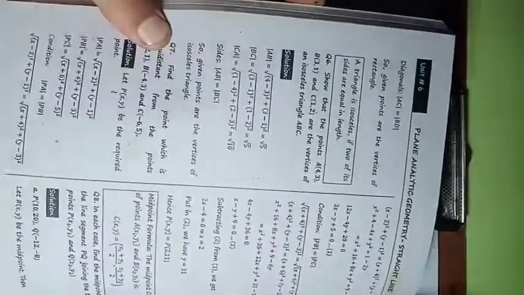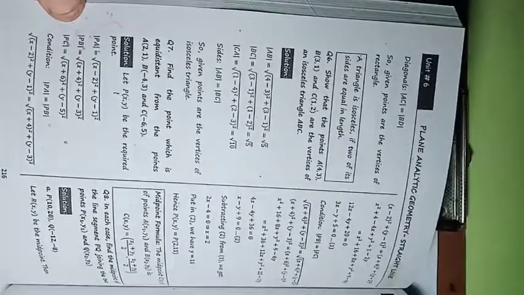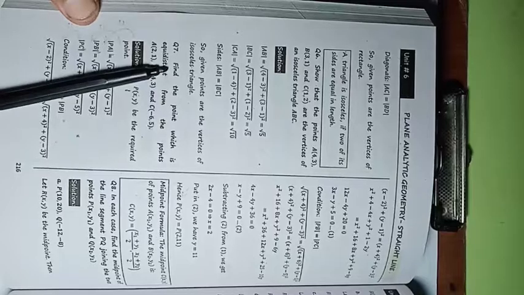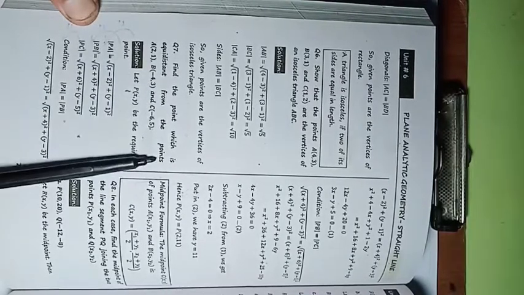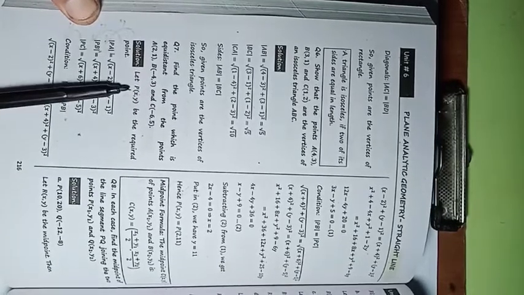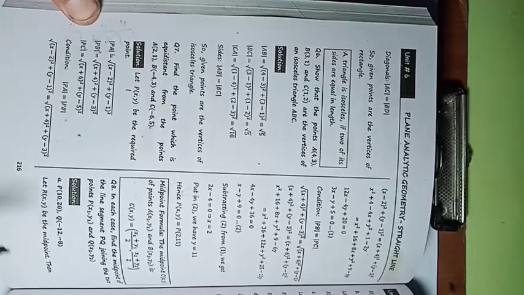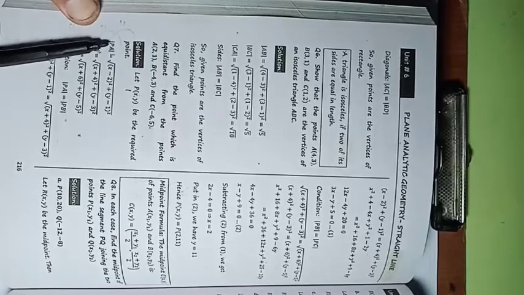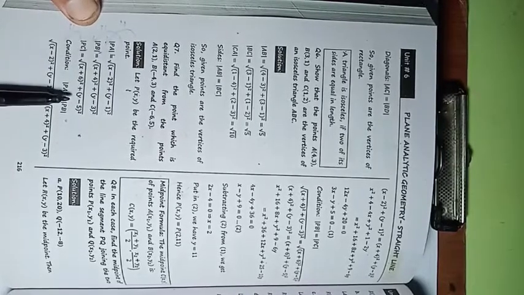Now we come to this question. Here is the question. In the question it is said that find the point, unknown point, which is equidistant from the points A, B, and C. Suppose that the unknown point is P(x, y). Students, first we are calculating the distance PA, PB, and PC by using the distance formula. Here is PA distance, here is PB distance, and here is PC distance.